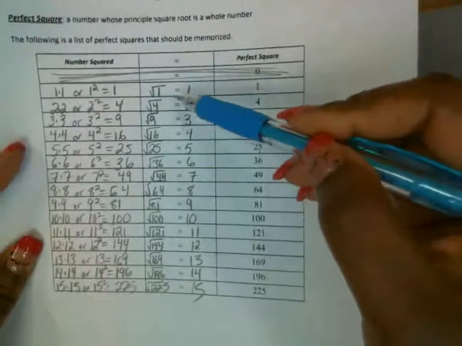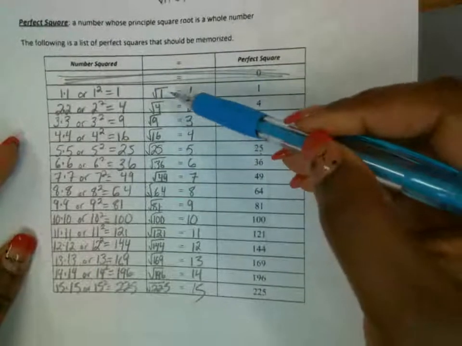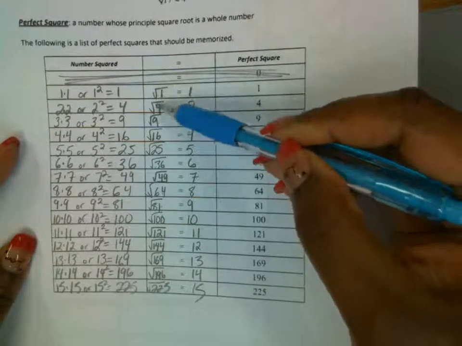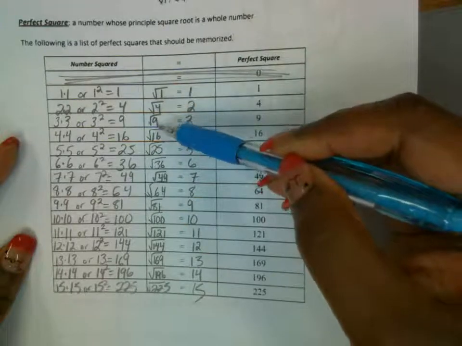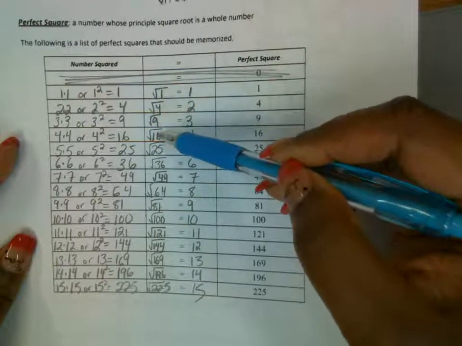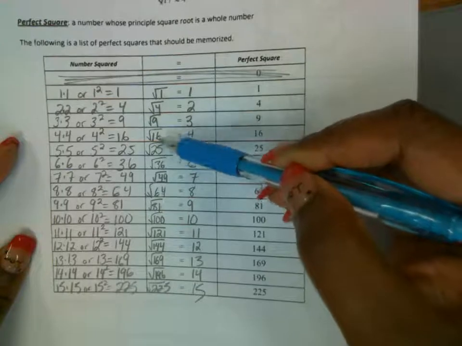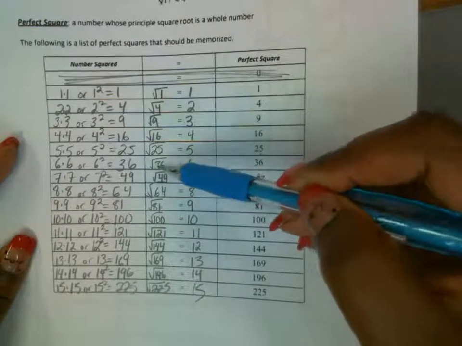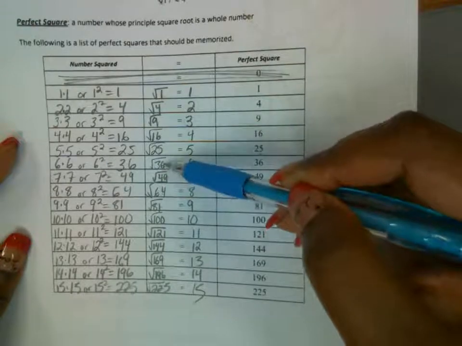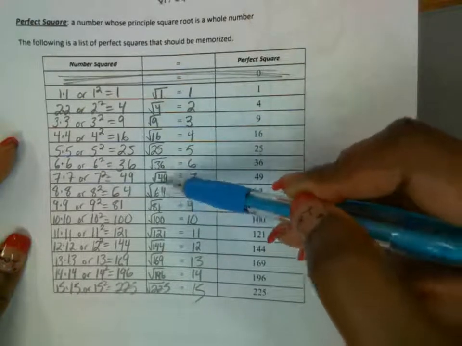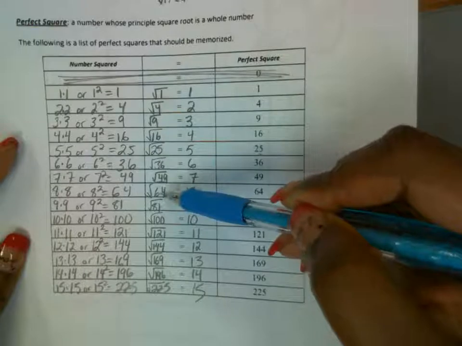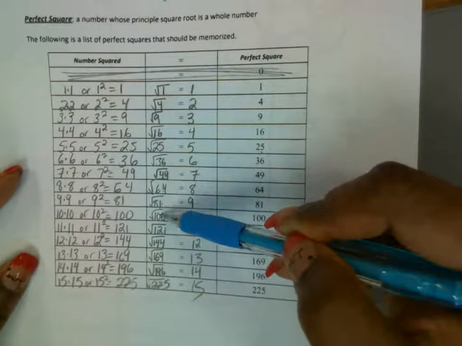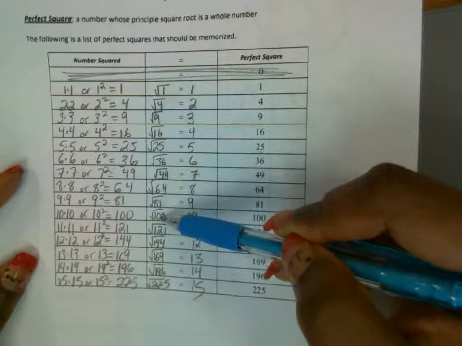These are your perfect squares here. 130 is not between 4 and 9, 9 and 16, 16 and 25, 25 and 36, 36 and 49, 49 and 64, 64 and 81, or 81 and 100.